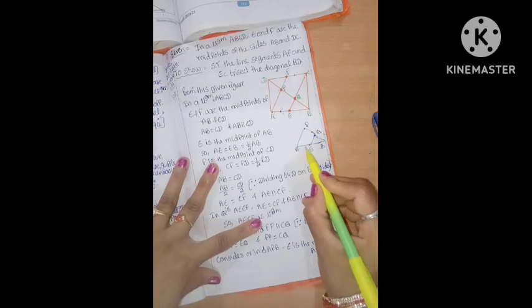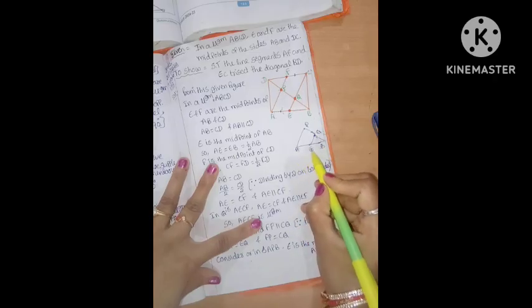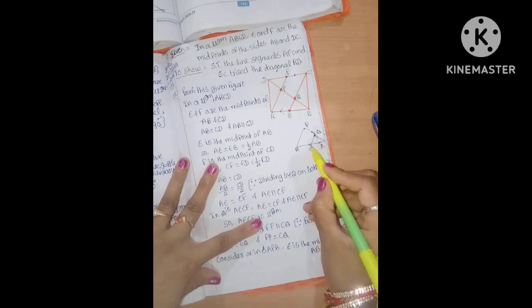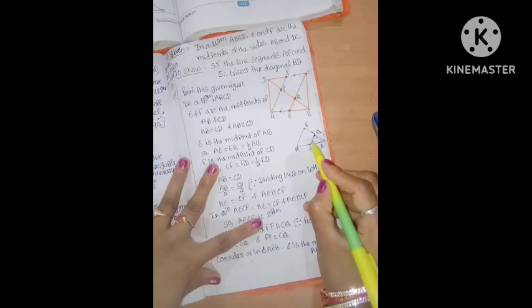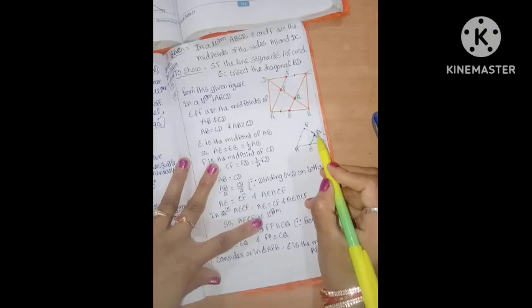The line drawn through the midpoint of one side of the triangle, E, and parallel to another side, will bisect the third side.